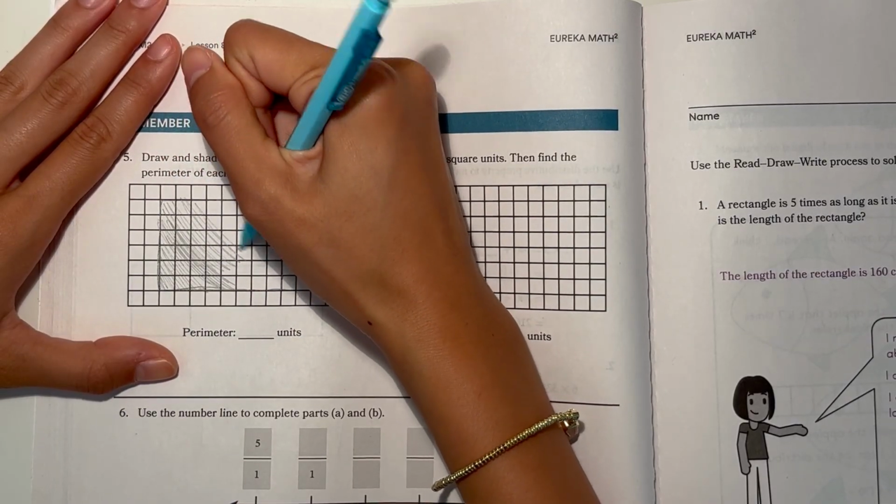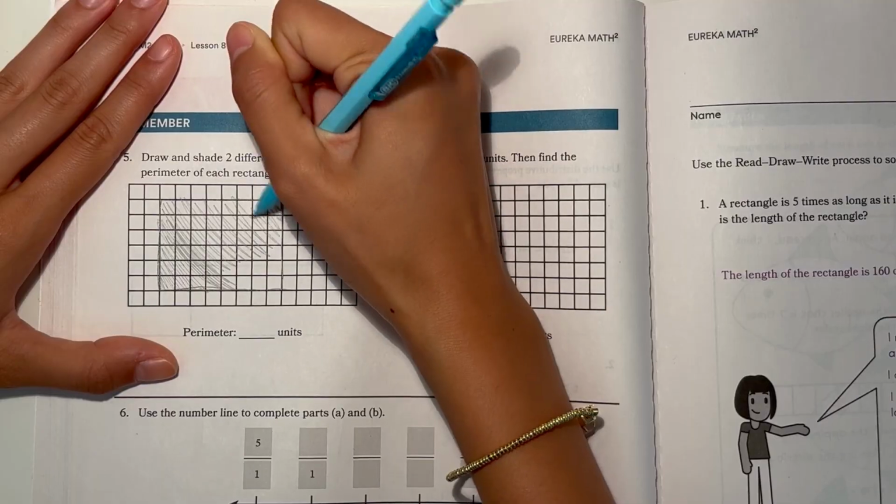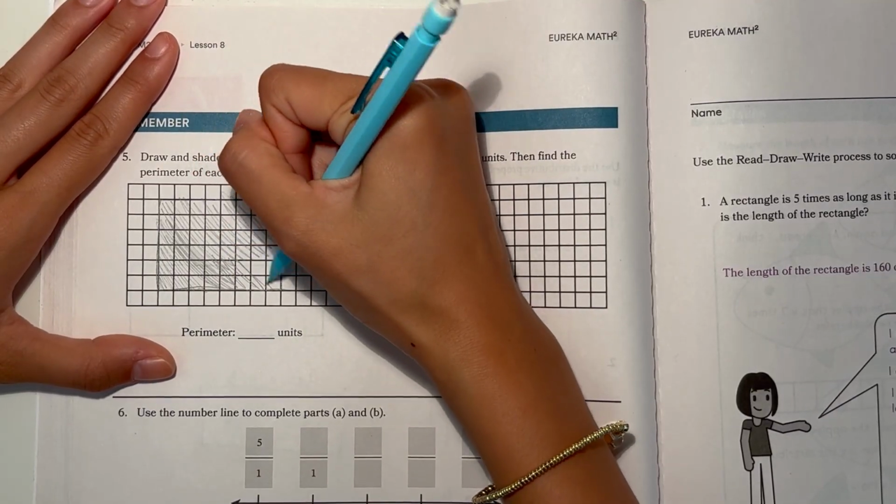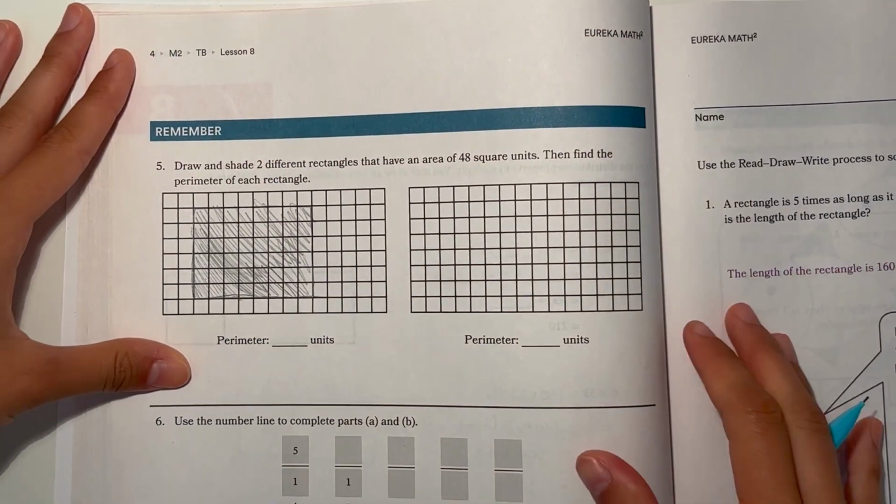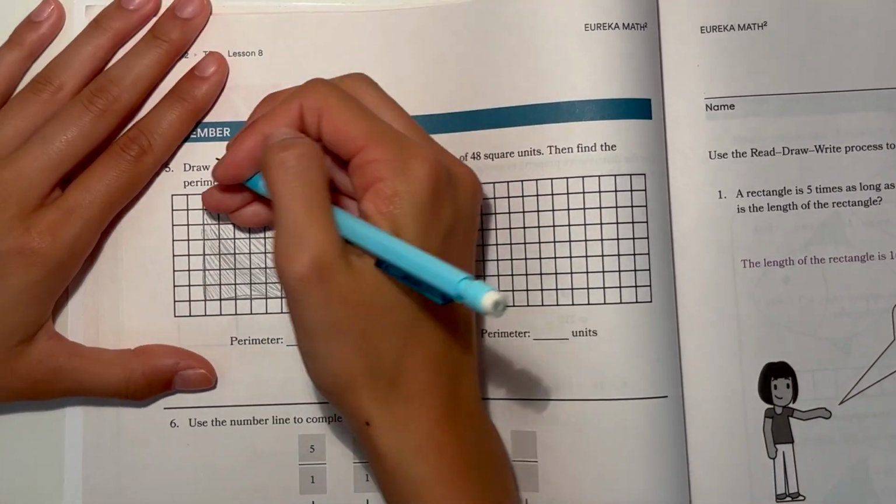Alright, so our rectangle. Alright, it's kind of hard to see.